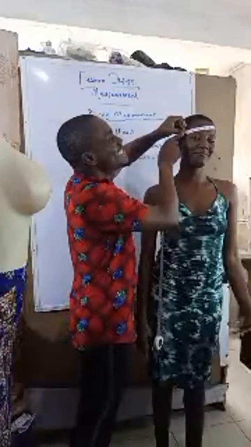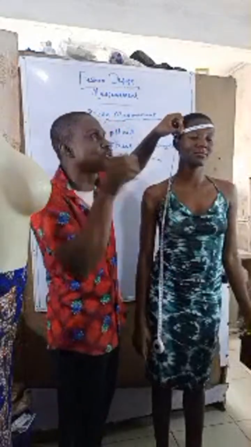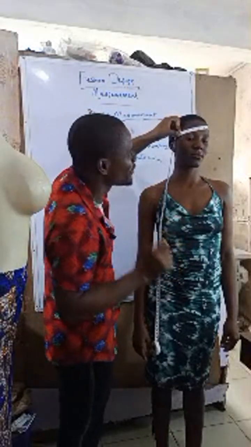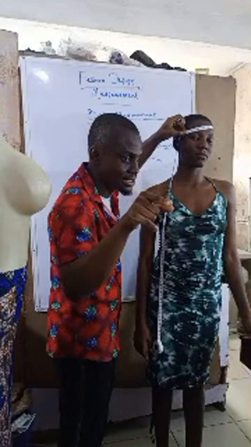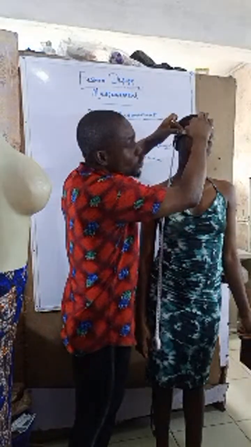So now look at it. 22 inches. Are you seeing it? Now, if you're making some kind of cap, turban, or whatsoever, like they usually tell us, you can just put one of your fingers, depending on how you want to put the ease. Do you understand? Or you can go ahead and add an extra quarter to half an inch.